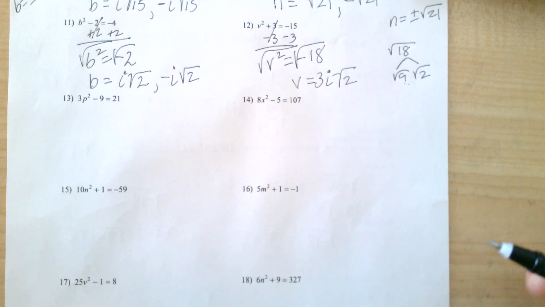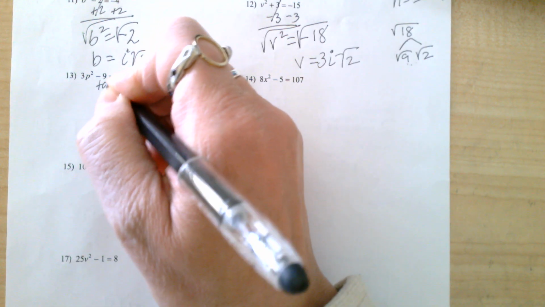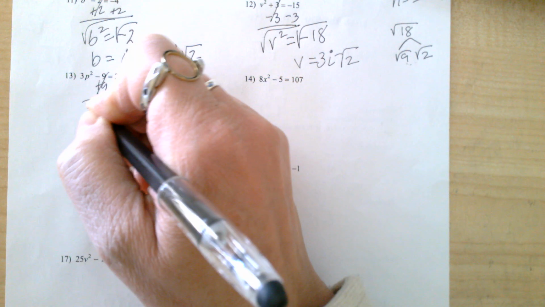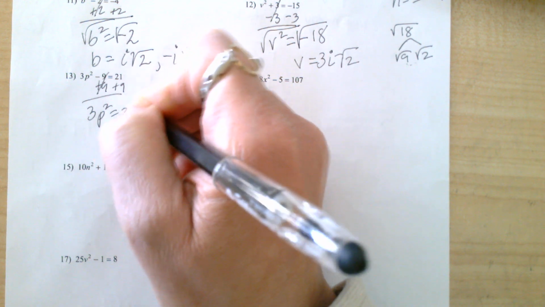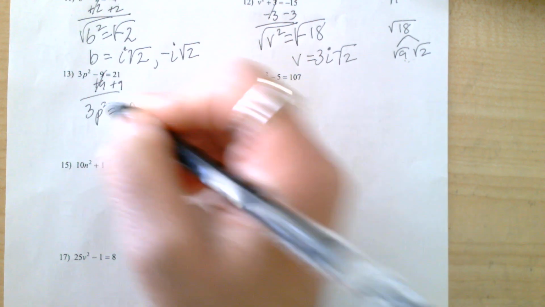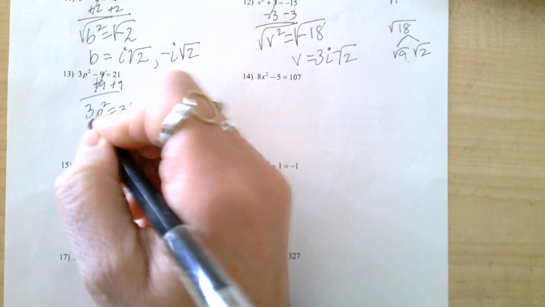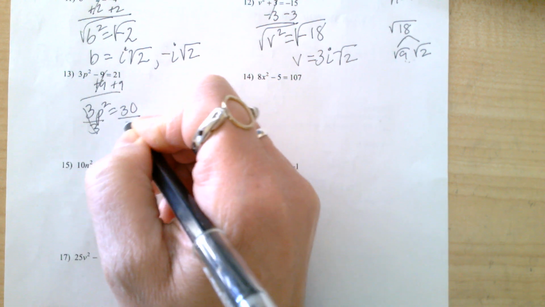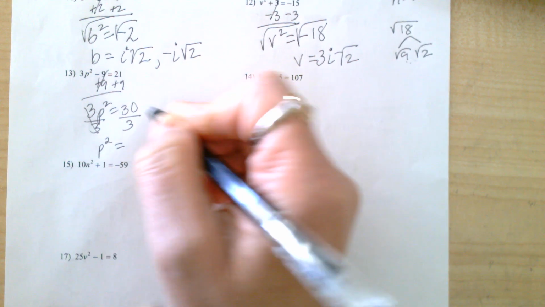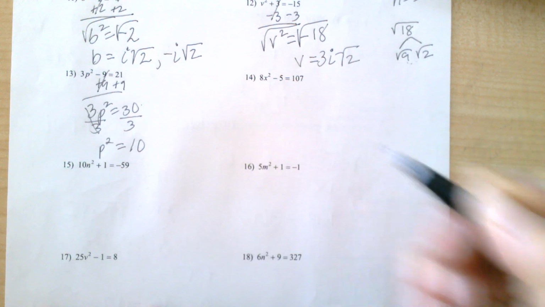There are others that are different, but for now, this is our pattern that we're going to follow. So let's add 9 to both sides. So we're going to get 3p squared equals 30. Now, since 3 and p squared are linked by multiplication, we are going to divide. P squared, we're going to get 30 divided by 3, which is 10.